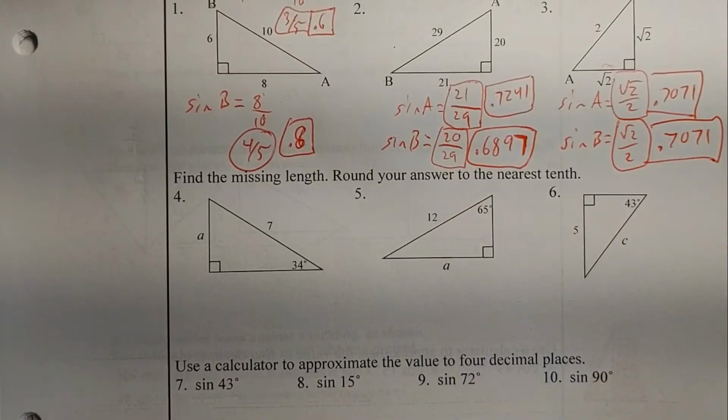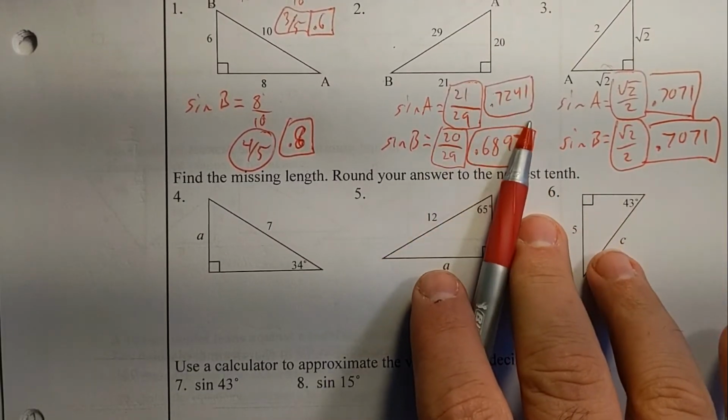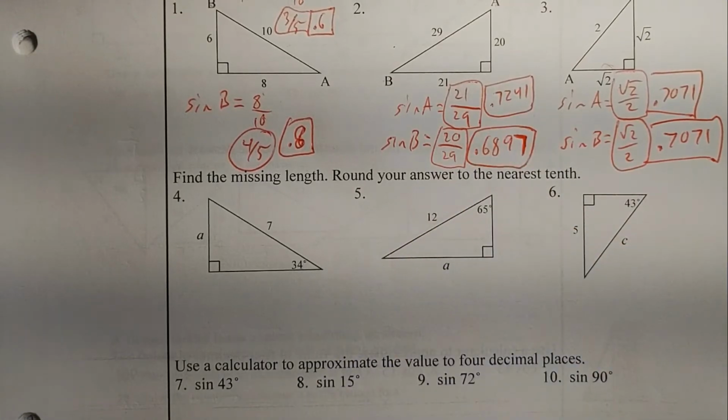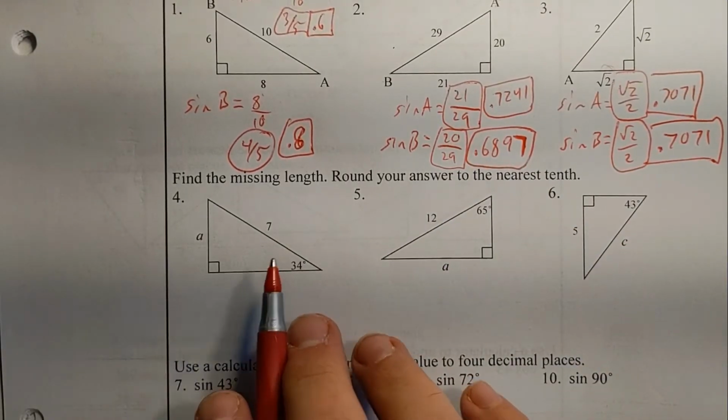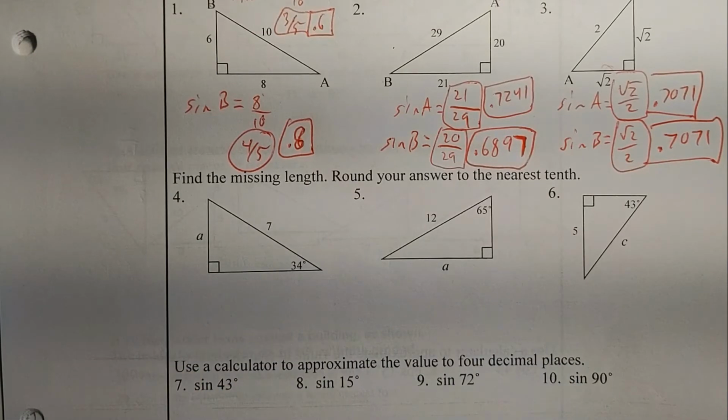Next section, it says find the missing length. So here's how you actually use sine. Most of the time you don't really care about this as a final answer. This is just part of the work that you use along the way. What you really care about is how do you find the length of a missing side using sine.